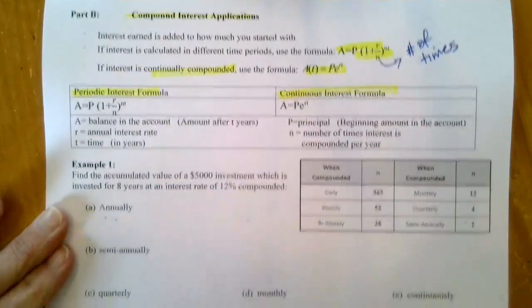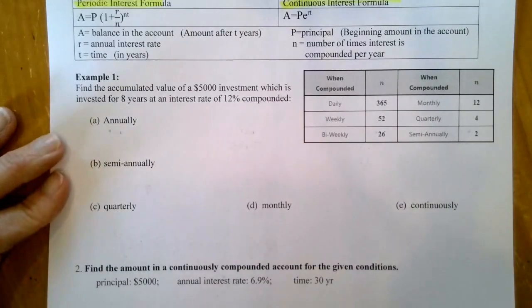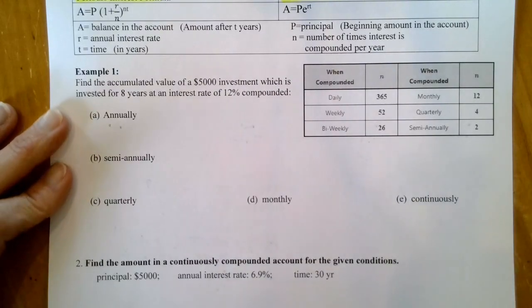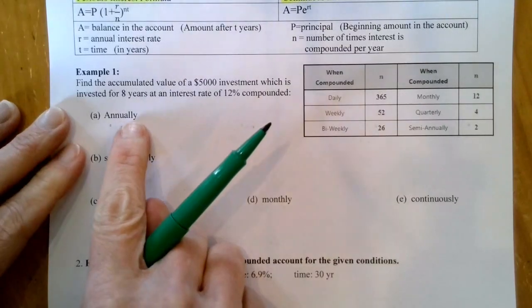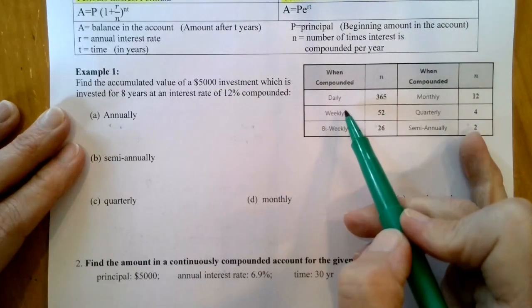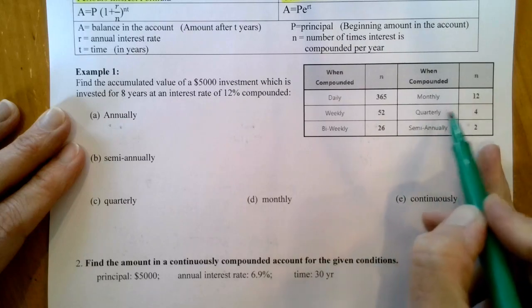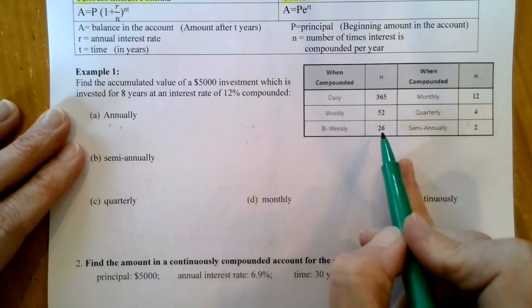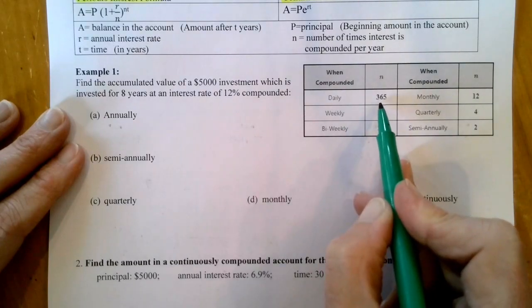All right. If you find the accumulated value of a $5,000 investment for 8 years at 12%, that it is being compounded. Let's go ahead and take a look at that if we do it annually. Now here's a little chart to help you with the vocabulary. If it's annually, that means it's once a year. If it's semi-annually, twice a year, quarterly, 4 times a year, monthly, 12 times a year, bi-weekly is going to be 26 times a year, weekly 52 times a year, and daily.